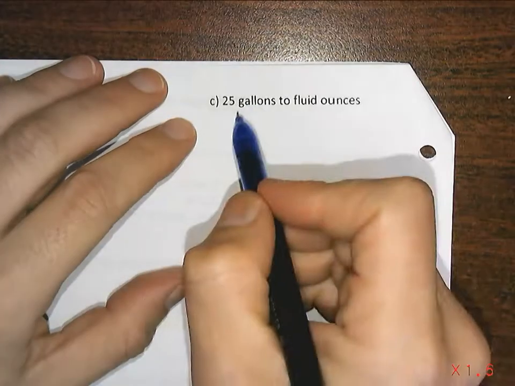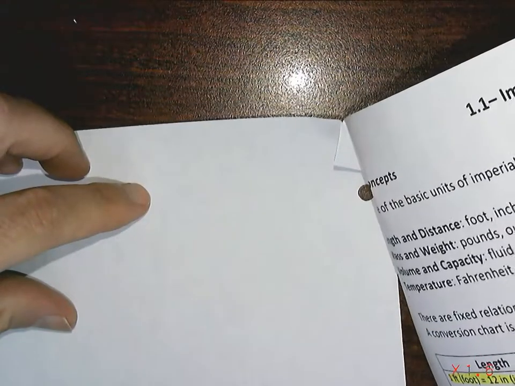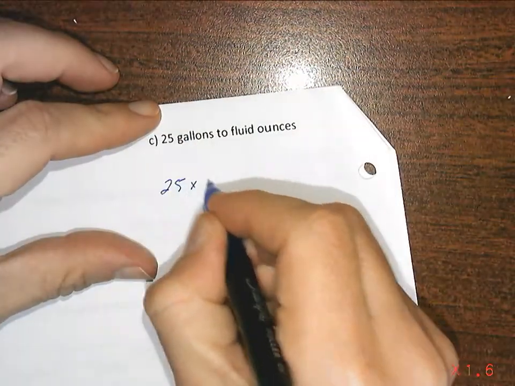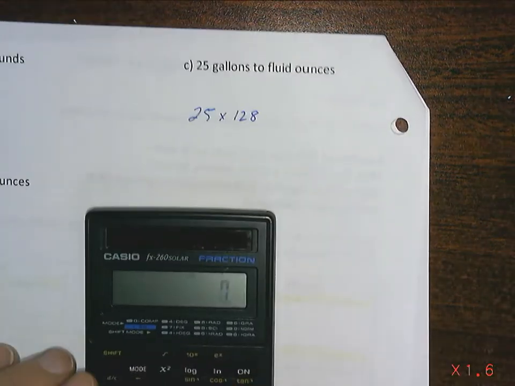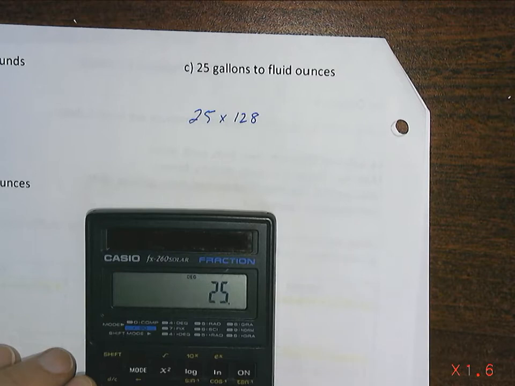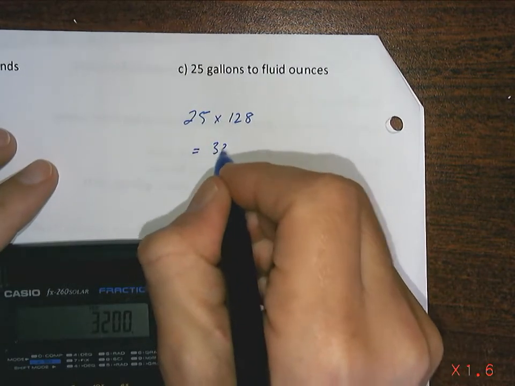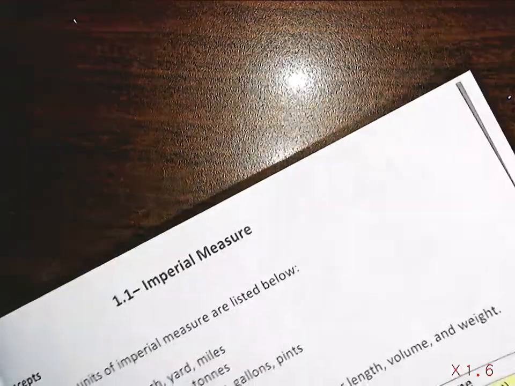So 25 gallons to fluid ounces. So how much was it? 128. So I've got 25 gallons. Each gallon is 128 fluid ounces. That's going to be a big number. 3,200 fluid ounces. And I think the short form for ounces is OZ. Am I right? Yep, there it is.